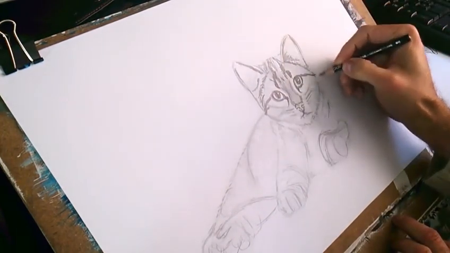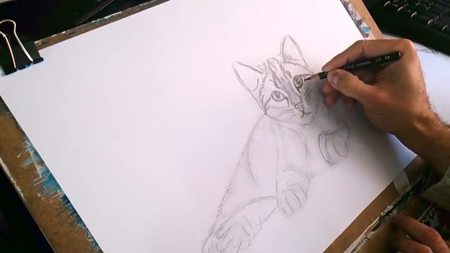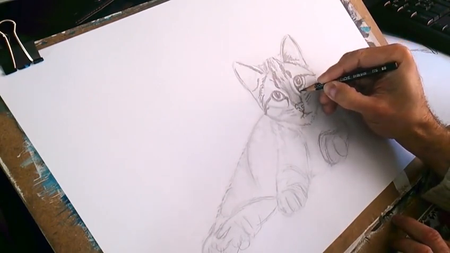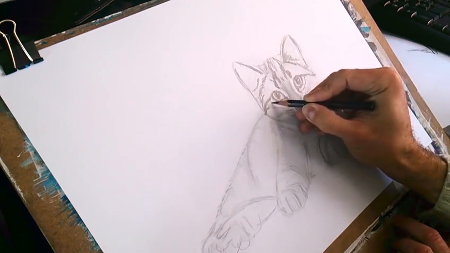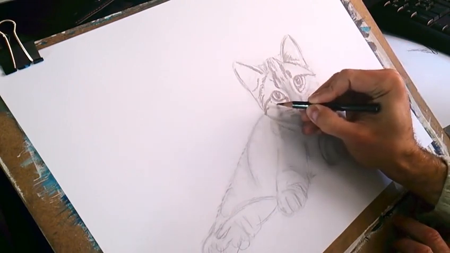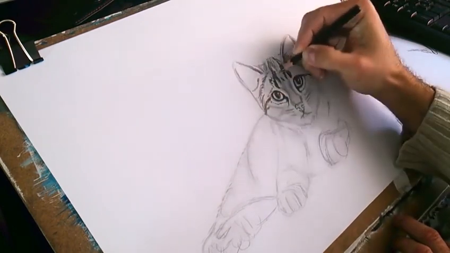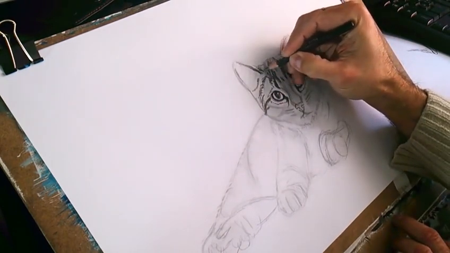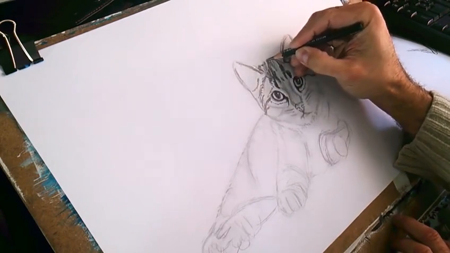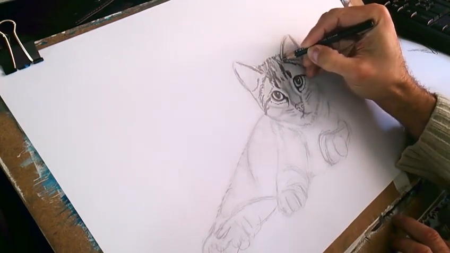And then we make the darks, the real darks, with an HB, or if you have not an HB, you can use a 6B pencil too. And after that, you'll see I'll use the 4H pencil. Okay?